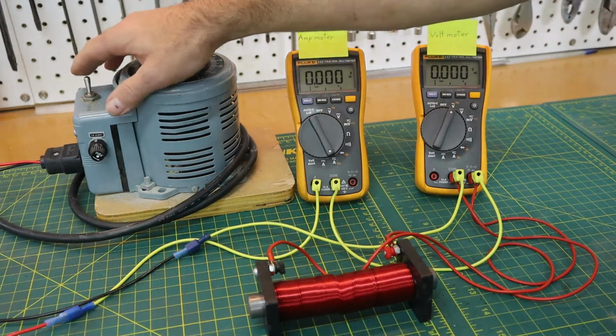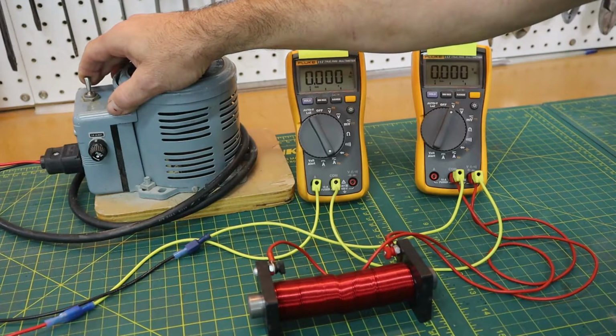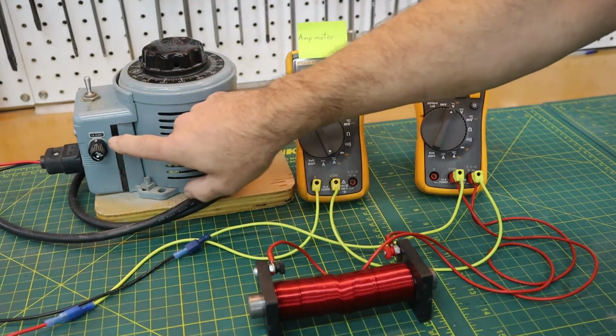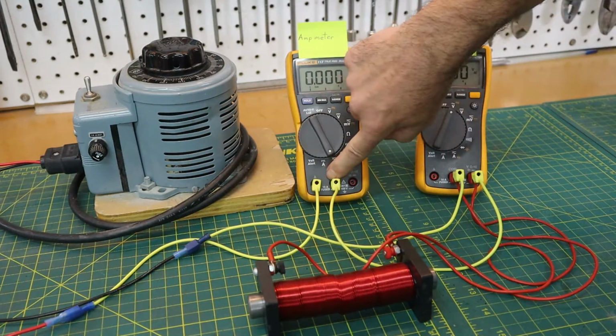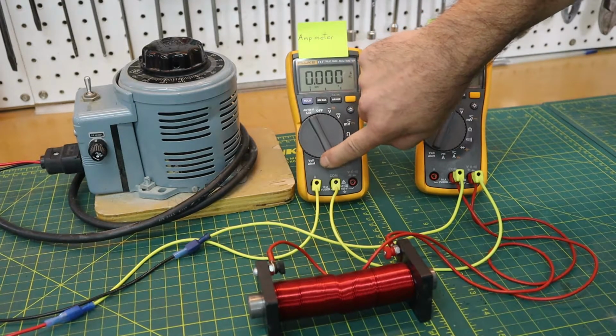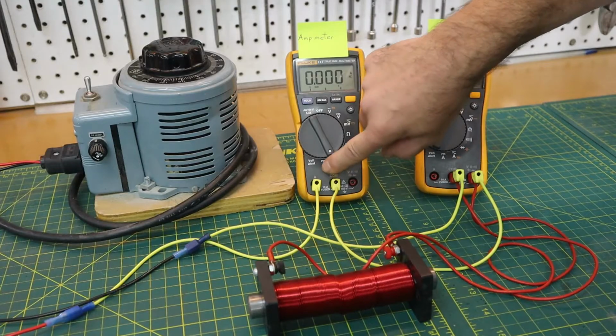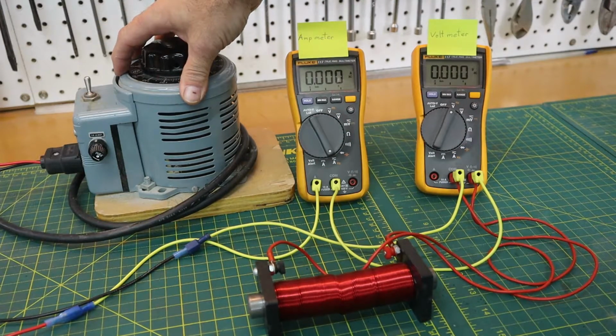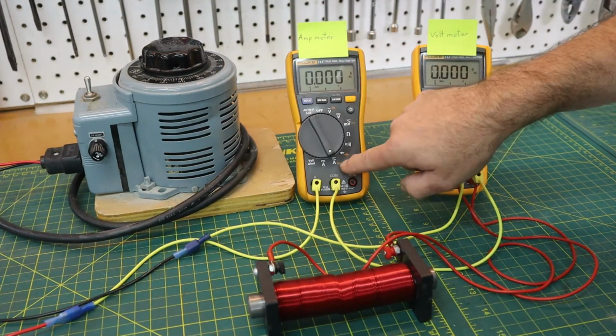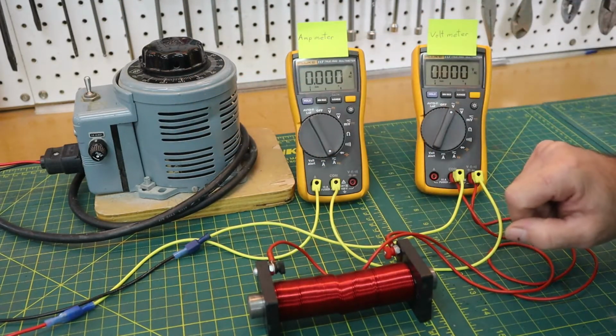Now, I'm going to turn on the power supply. The power supply is fused at 10 amps. The same thing with my multimeter here, it has a 10 amp fuse. So this is what's going to govern how much voltage I'm going to put into the circuit so as to not blow the fuses in both of my pieces of equipment.